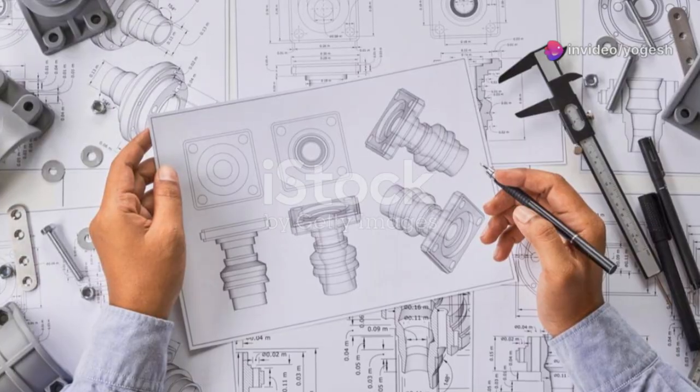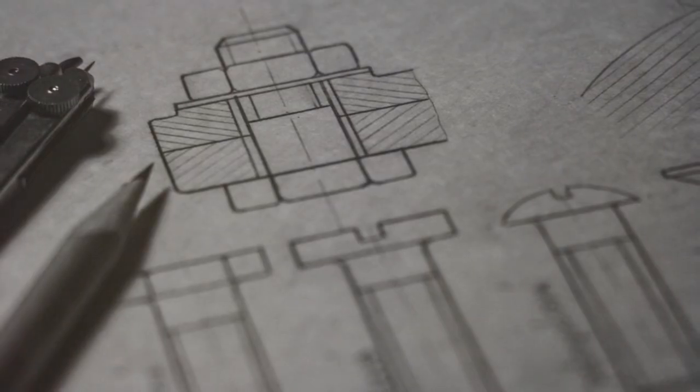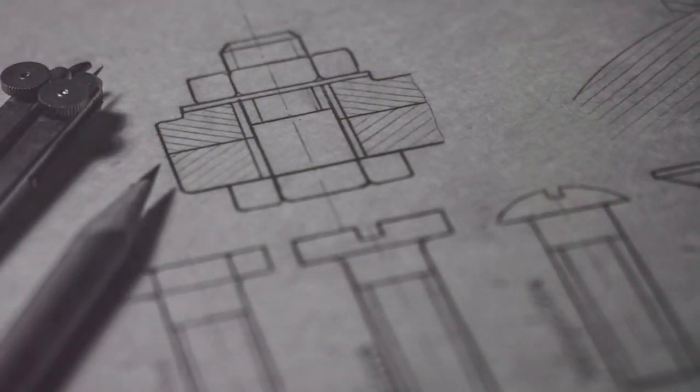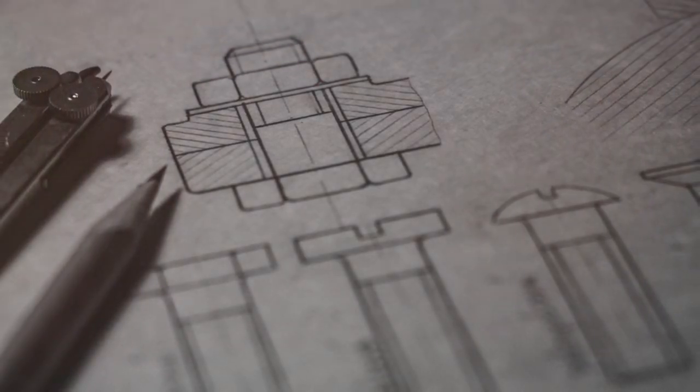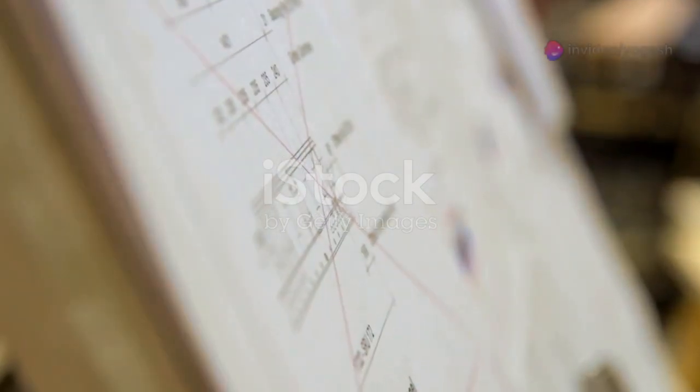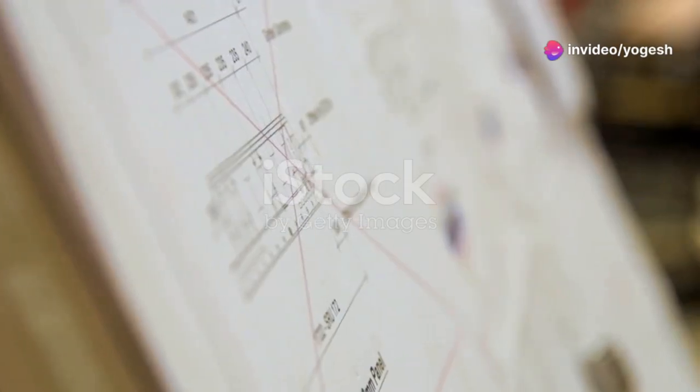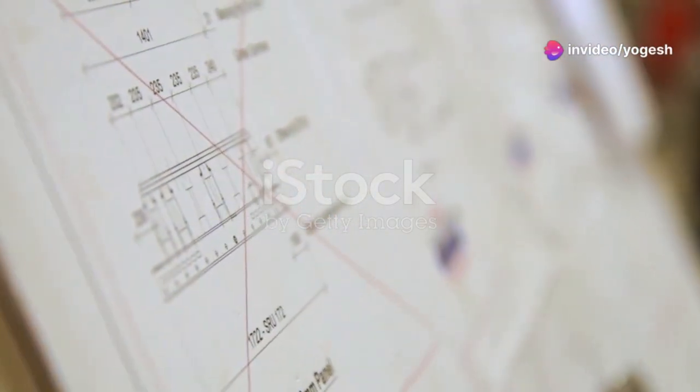So, what is an auxiliary view? It's an extra projection, drawn in addition to the standard top, front, and side views. The key, it's projected onto a plane parallel to the slanted surface you want to see.